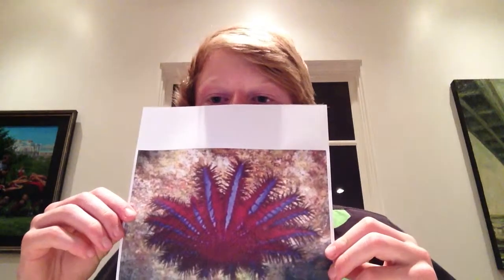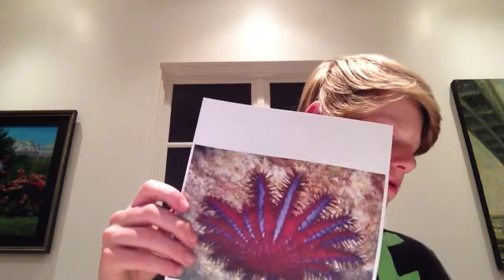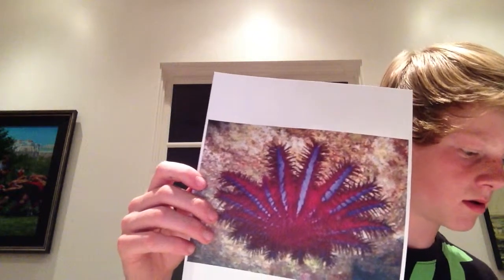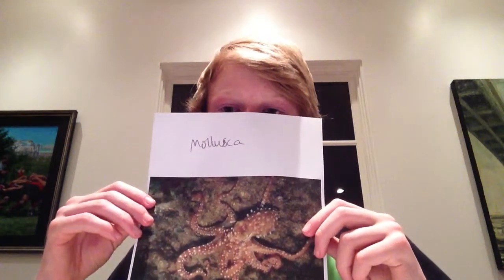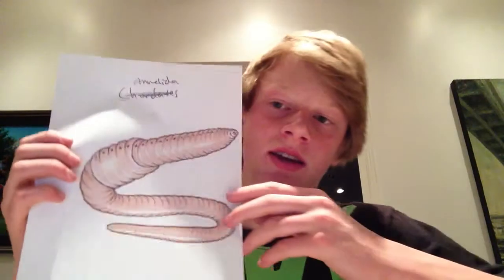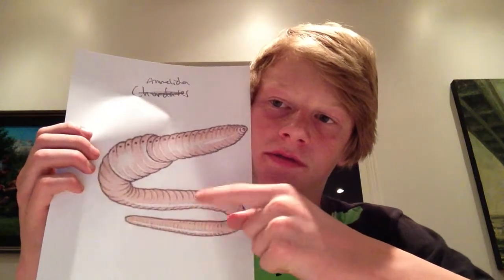So here's the Echinodermata. They reproduce asexually, alright? Okay, now here's the Nematoda. You got that right there. Alright, we have the Mollusca. That'd be like a wicked octopus. We have the Annelida, and you can see it's segmented, like a ringworm kind of, a bunch of rings, segments. Lastly, we have the chordates, so like all fish and stuff.